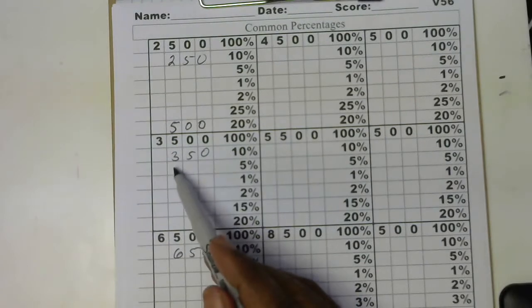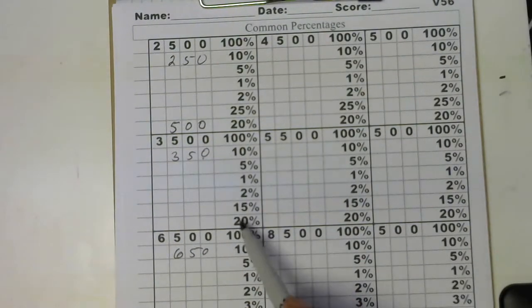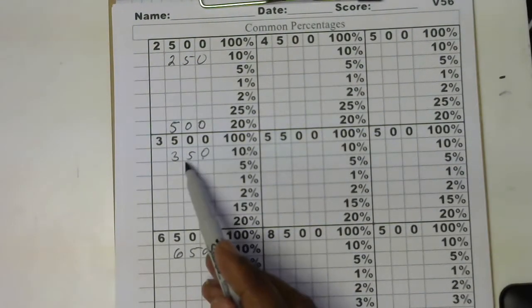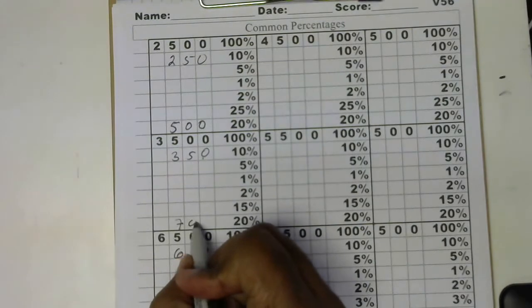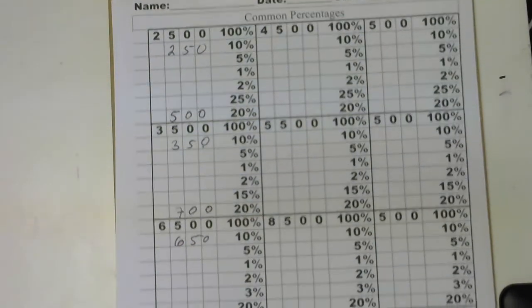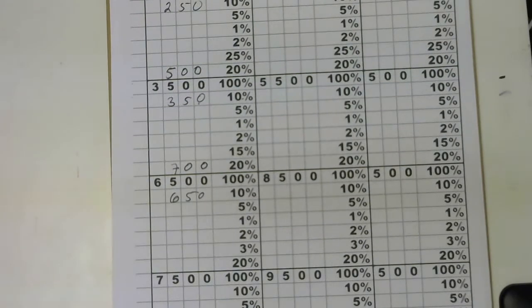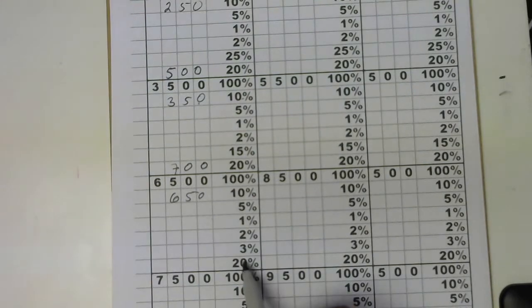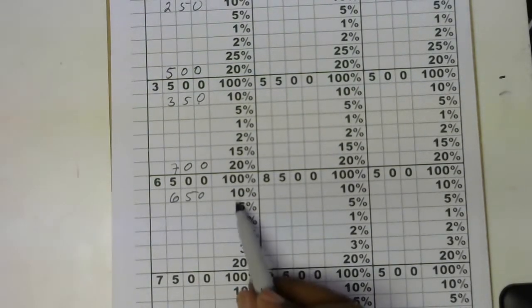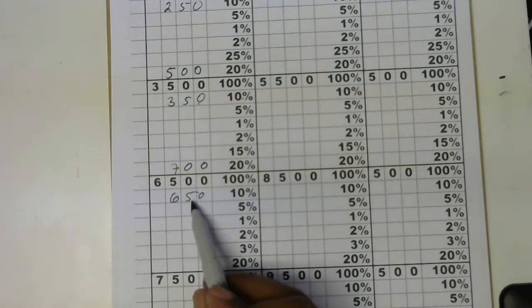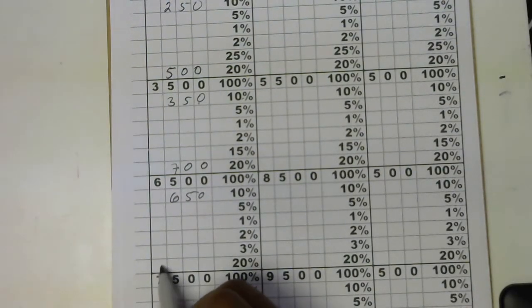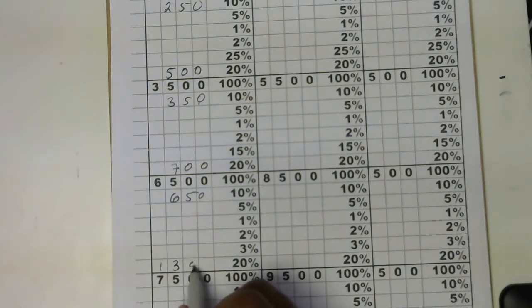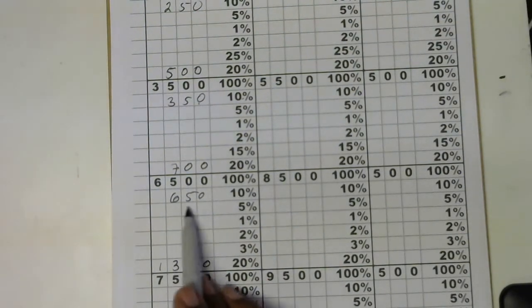If 10% represents 350, 20% represents twice as much. So 350 and another 350 ends up being 700. If 10% is 650, 20% will be twice as much, or two of these. So 650 and 650 would be 1,300. So two of these, you add 650 and 650, you get 1,300.